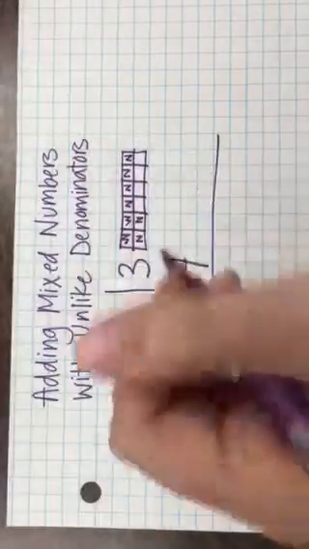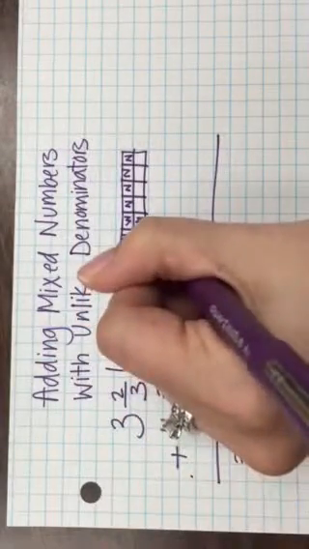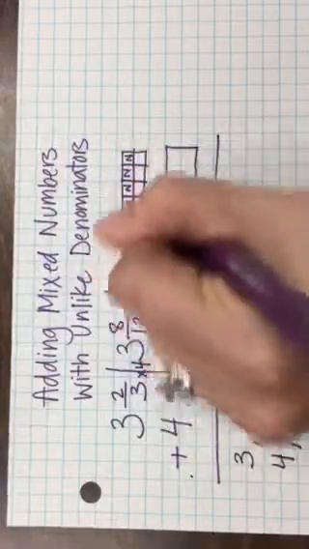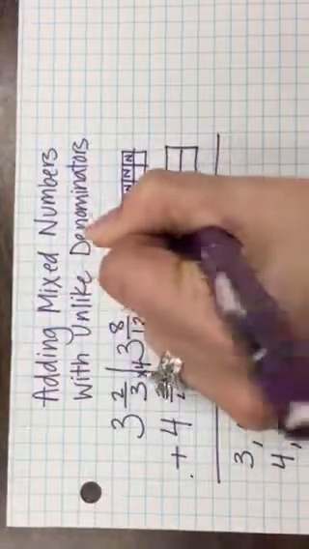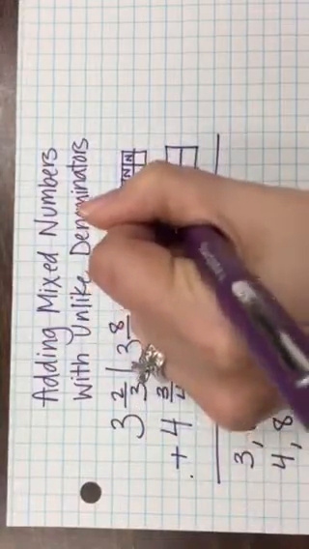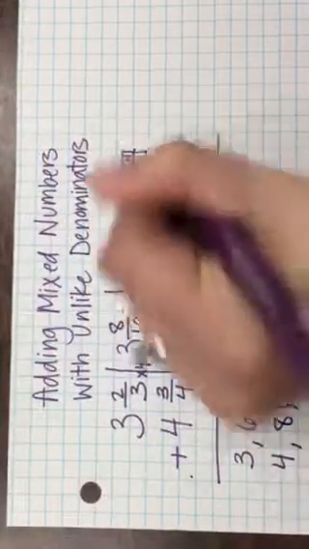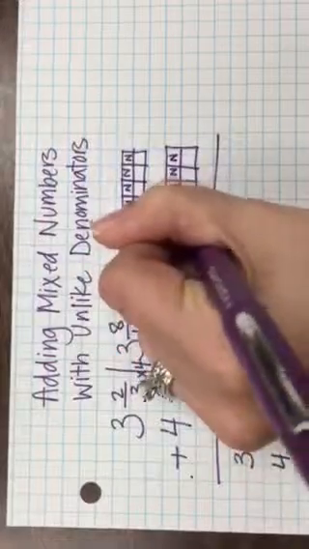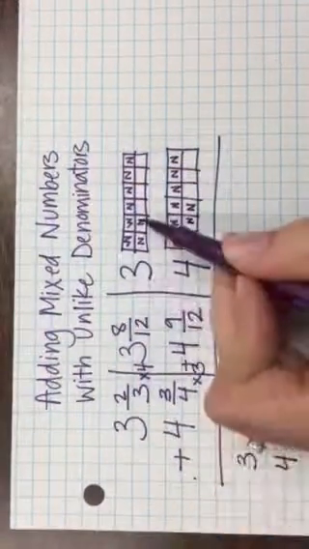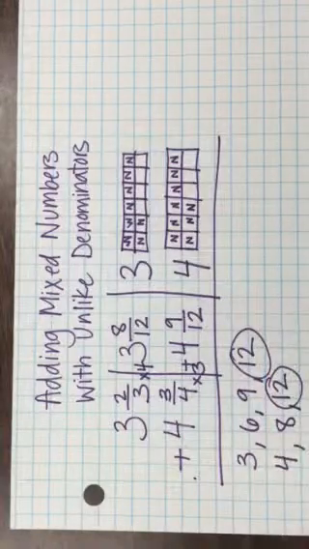And then I'm going to do the same thing for the 9/12. It's important that you keep your picture neat so you know how many squares you have for each fraction. So I have 3 8/12 and 4 9/12.